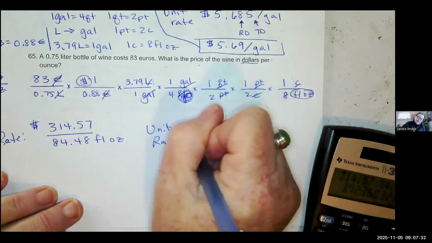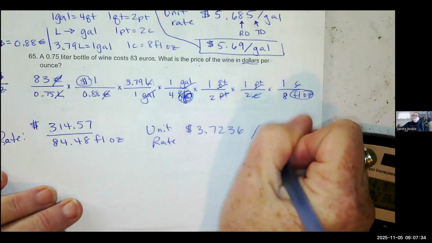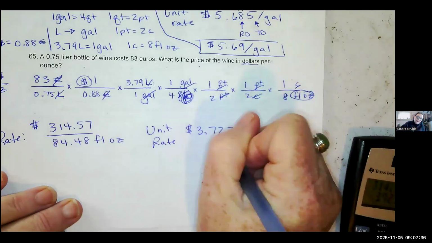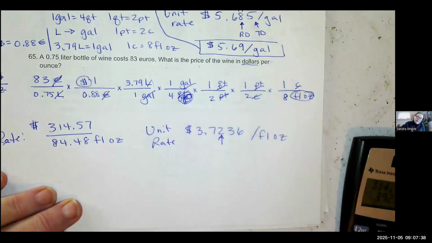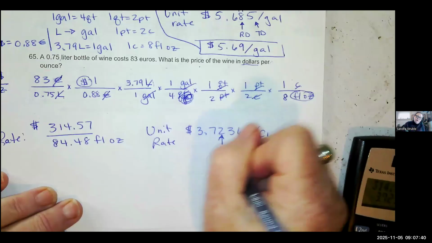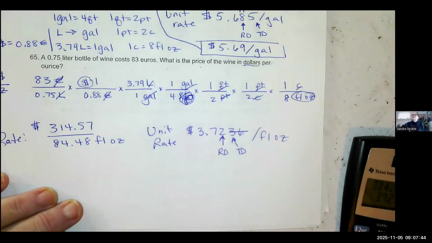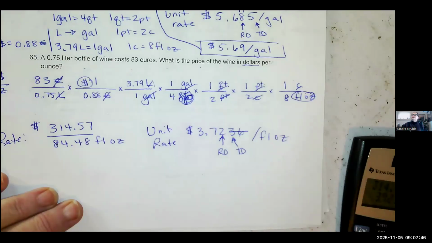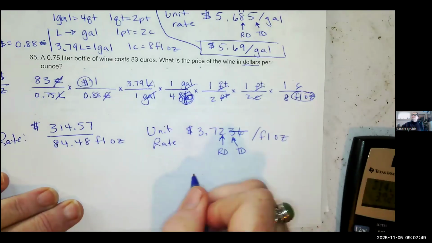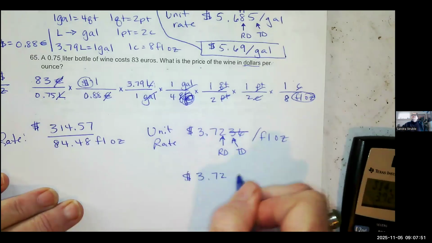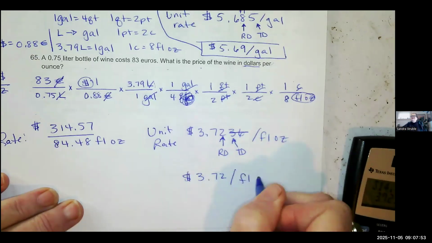And we need to round this to the second decimal place because it's money. So that's my rounding digit. 3 is my test digit. It is less than 5. So nothing happens to my rounding digit and my test digit and everyone else goes away. So my answer is $3.72 per fluid ounce. And this is for the bottle of wine.